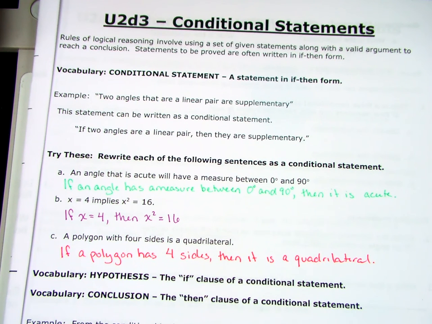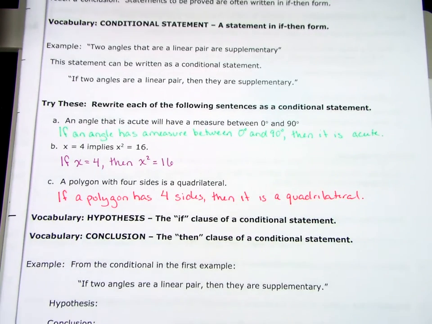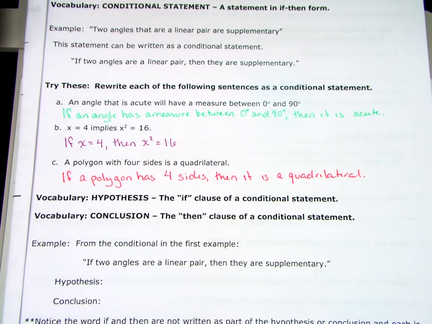Also try to stay consistent. If you're talking about if segments are congruent, so I'm clearly talking about more than one segment, I shouldn't say then it has equal measures, because there are 2 segments, so they have equal measures, right? Try to stay consistent. Again, if you say it out loud, sometimes you'll hear when it sounds wrong. Okay? All right. Vocabulary. We have 2 important words for the next few days.